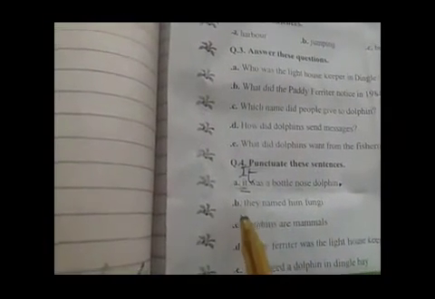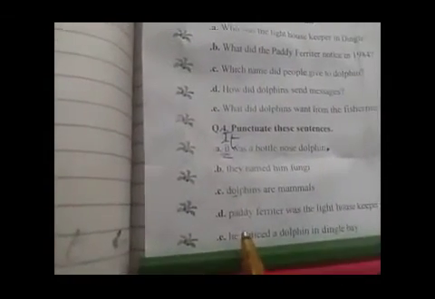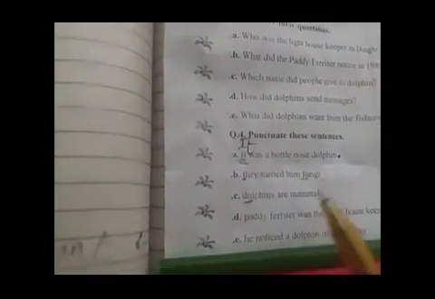You need to make F capital, and you need to make T capital because it is the beginning of a sentence, and you need to add a full stop. Number C is "dolphins are mammals." So you need to put a full stop and add capitalization to the beginning of the sentence. Then these are the spaces where you need to add punctuation.